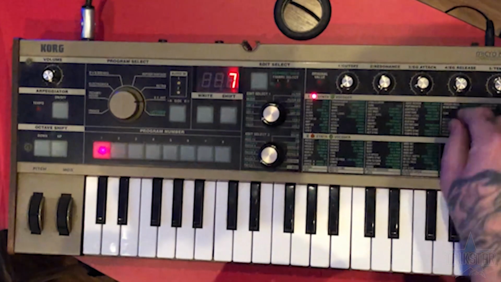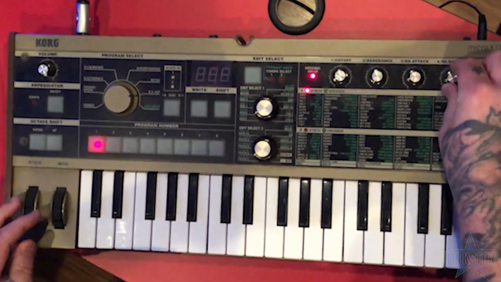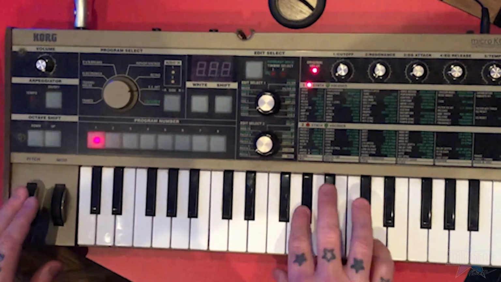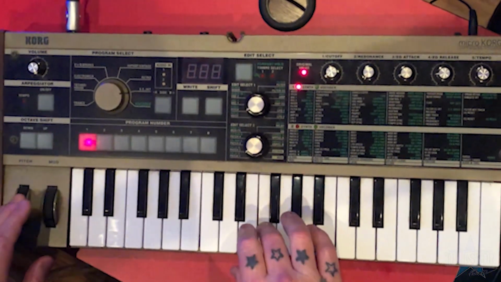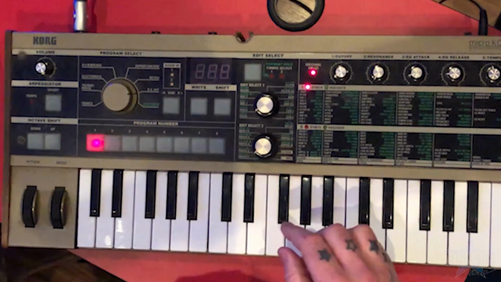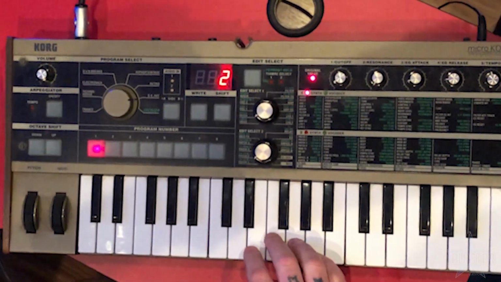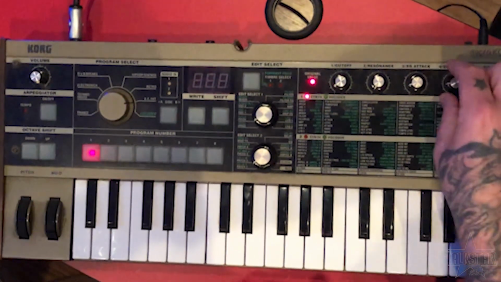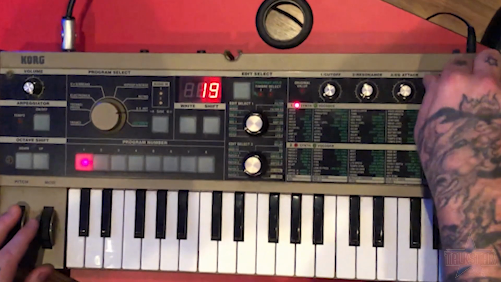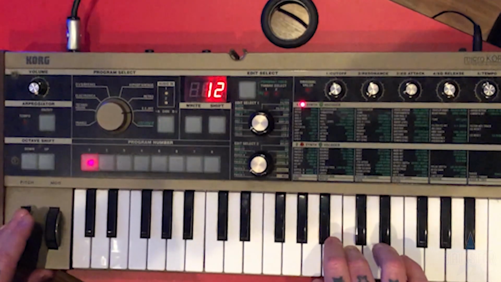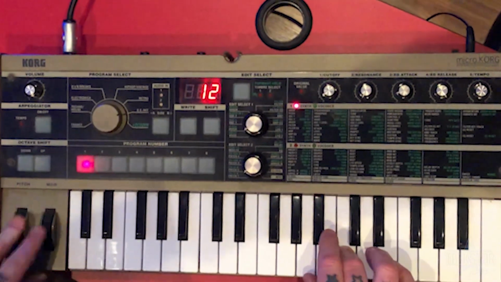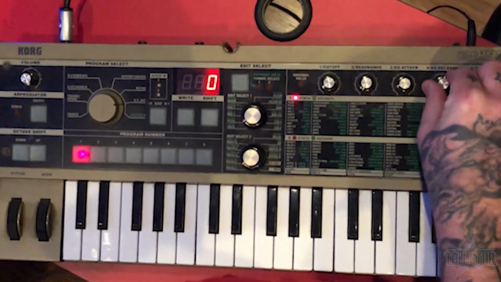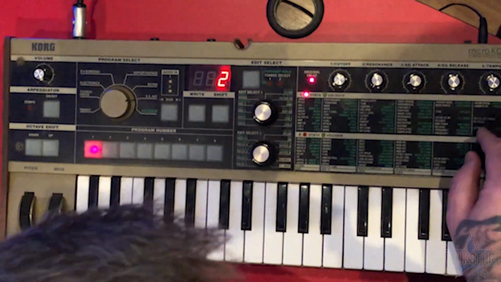Let's move on. Bender range. This is another thing that's your taste. I like 2 because basically, you're going to go one whole step up or down. But you might want to do something weird. But that's weird, so let's keep it at 2 for practical purposes.